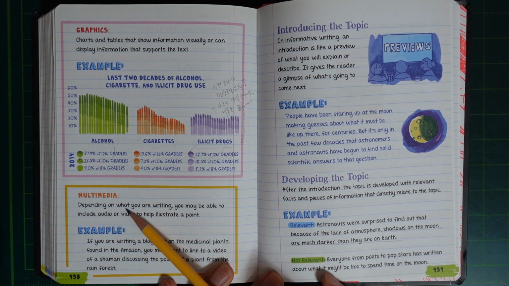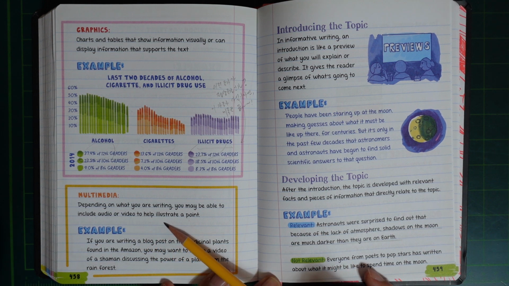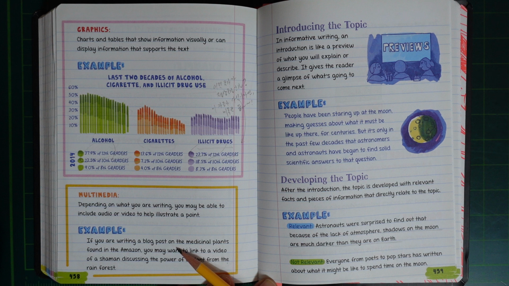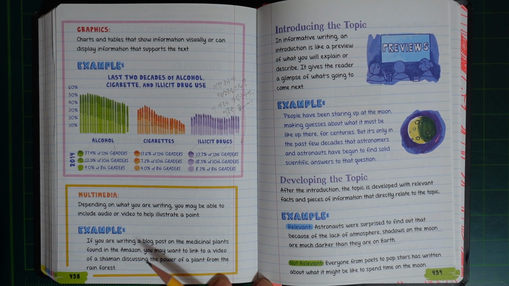Multimedia. Depending on what you are writing, you may be able to include audio or video to help illustrate a point. Example, if you are writing a blog post on medicinal plants found in the Amazon, you may want to link to a video of a shaman discussing the power of plants from the rainforest.